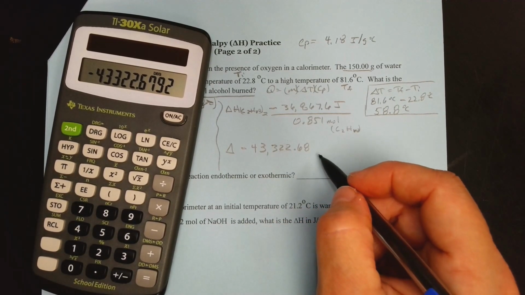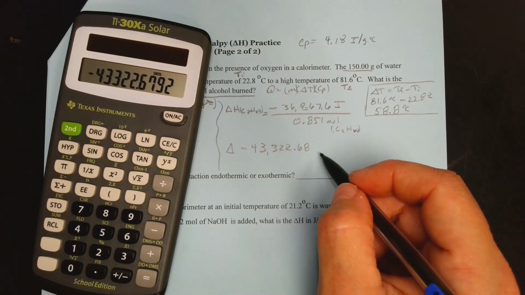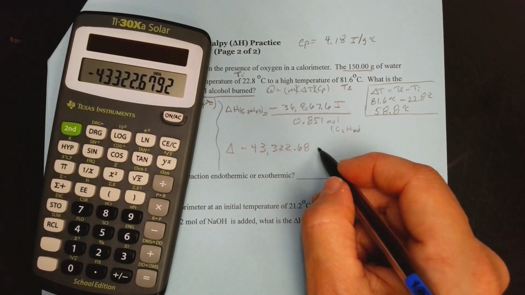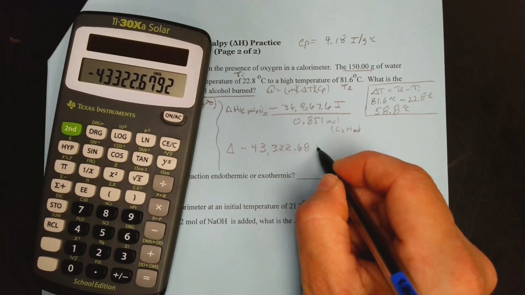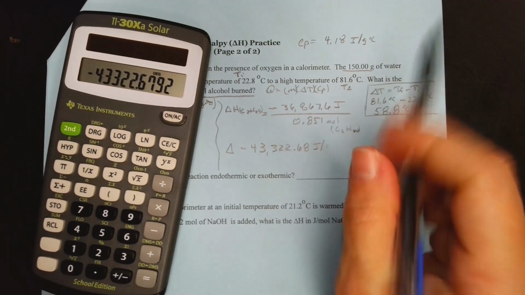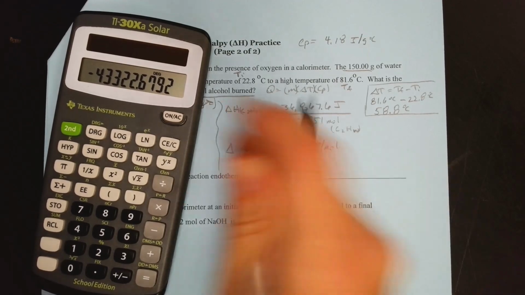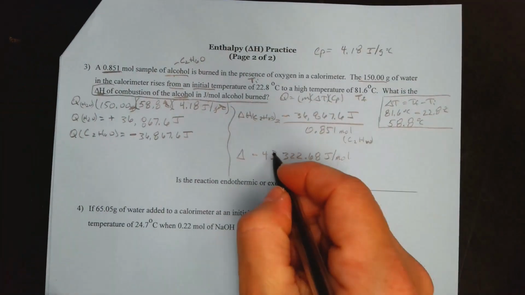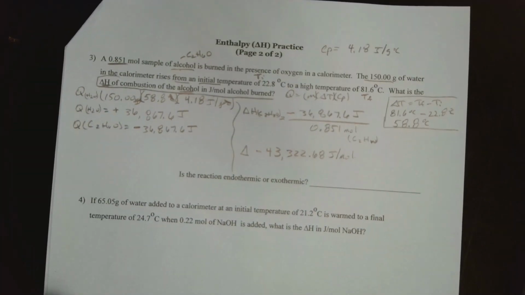Gotta make sure I did that right. For some reason, I got different numbers when I did this previously. Double check all that here in a second. 0.51. I'll deal with that in just a minute. And that's going to be joules over grams. I'm sorry, that's joules over moles. Okay. And if I made a mistake there, my apologies.